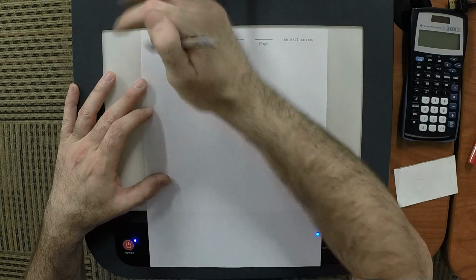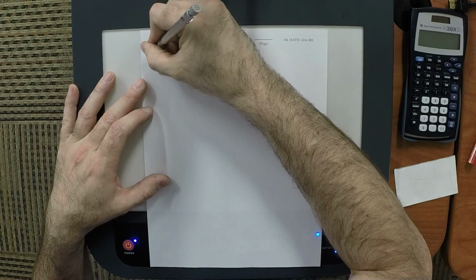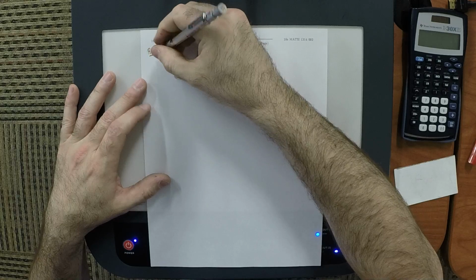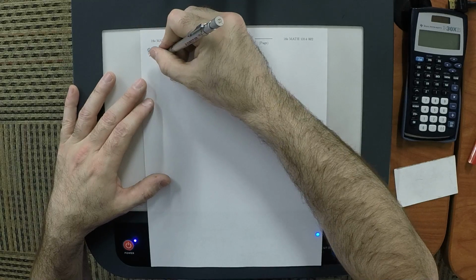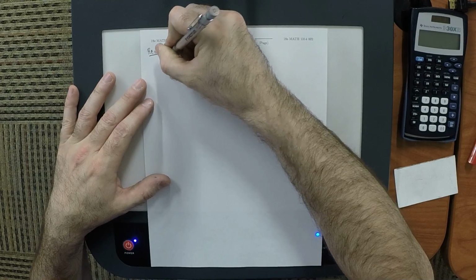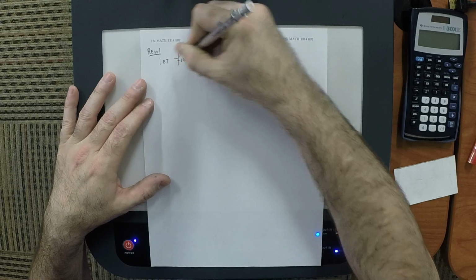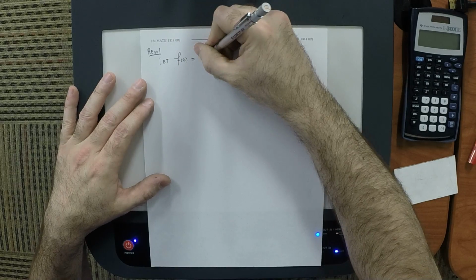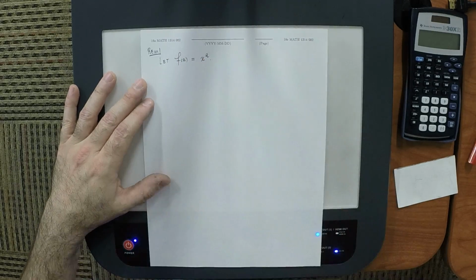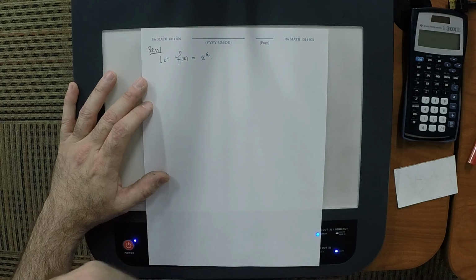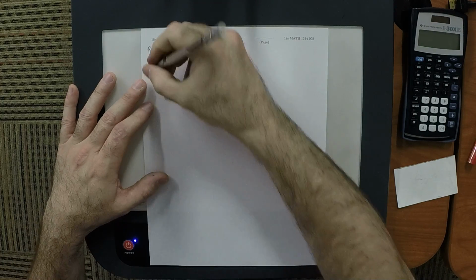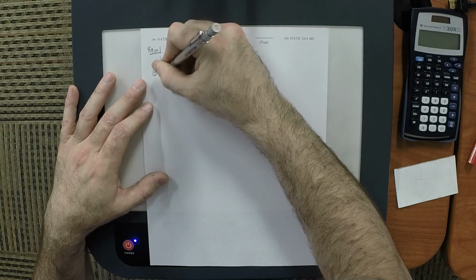Okay, so now the counterpart to square root of x is the squaring function. So now we're going to consider, let f of x, instead of being square root, be x squared. The function that does, in some sense, the opposite thing. Okay.